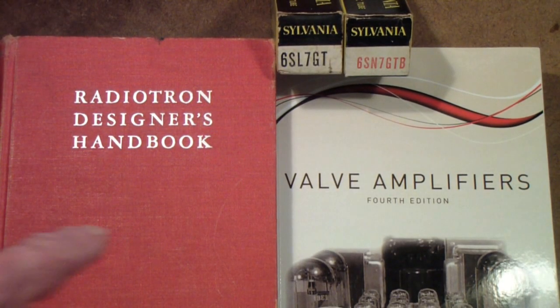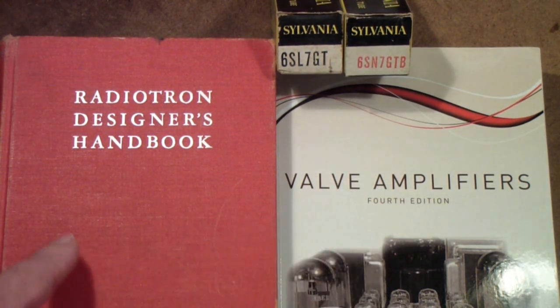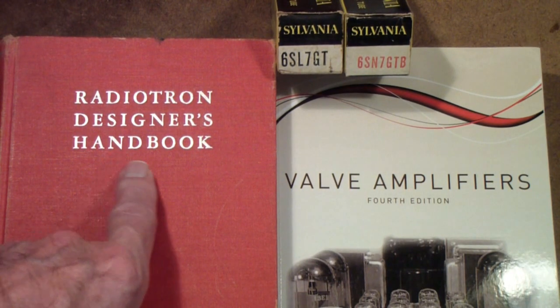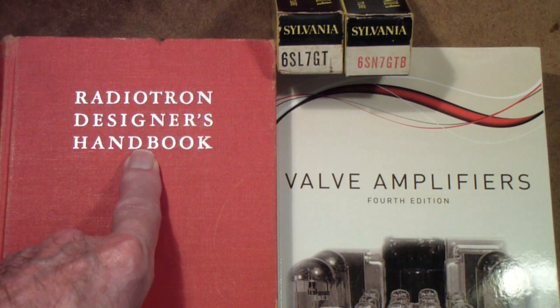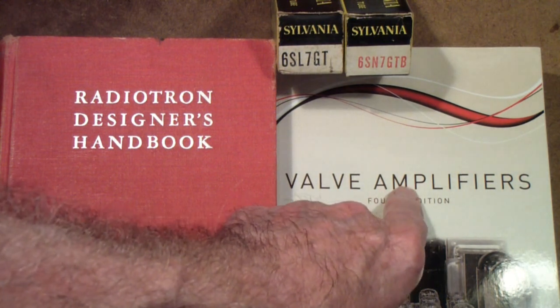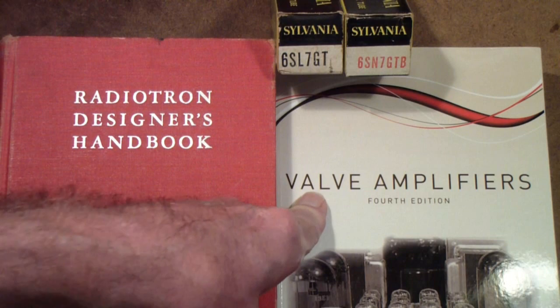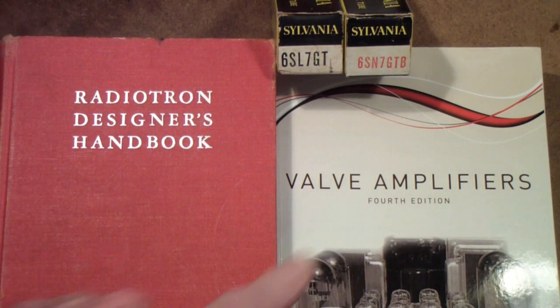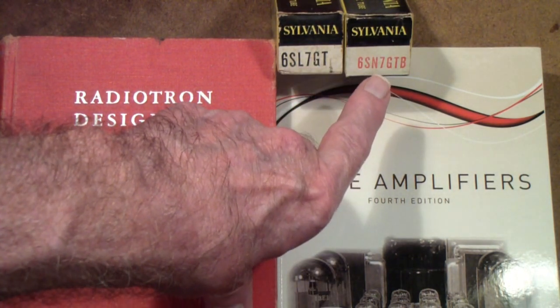Supposing you're trying to design a tube amplifier. They call them valve amplifiers in Britain. And you've either decided to go old school and go back to the Radiotron Designer's Handbook, or new school, and you've used a more modern text on designing valve amplifiers. This is the 4th edition by Morgan Jones. In any case, one of the decisions you'll have to make is which tube to use.